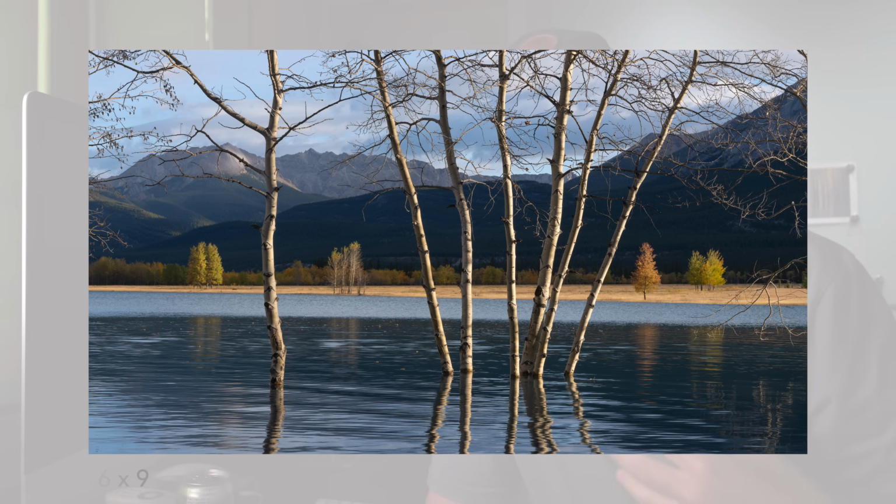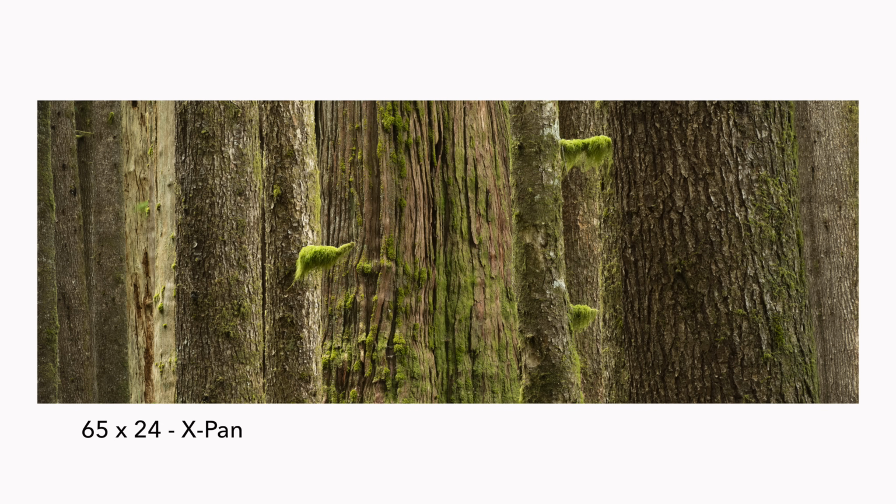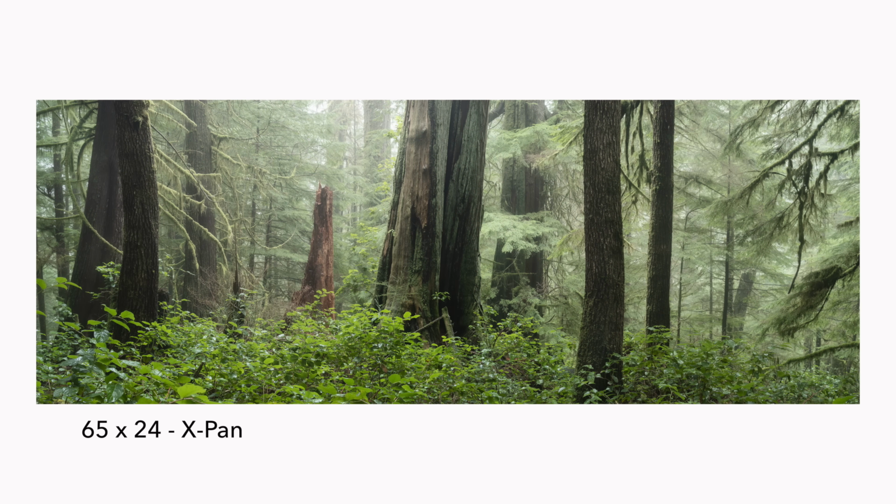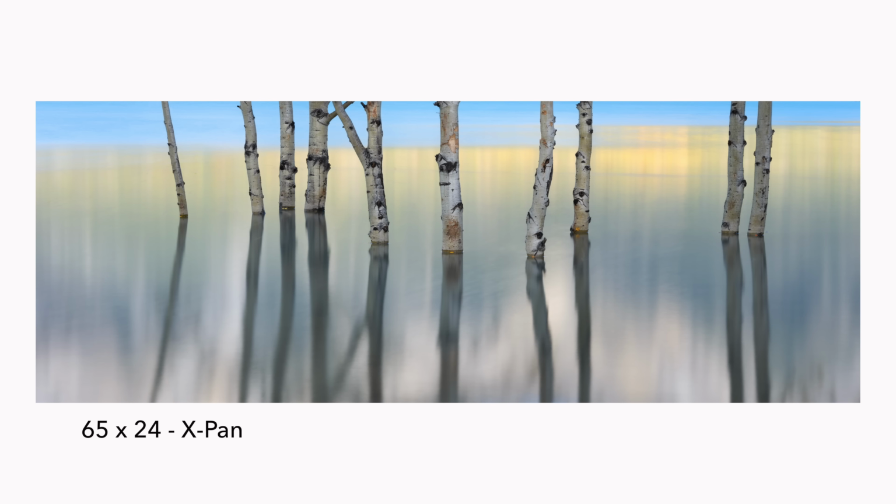I personally much prefer the 65:24 or the Xpan ratio. And it's a format that I'm personally drawn to. When I started using the 65:24 was really when I started using the Fujifilm GFX system. I used to do the odd pano, where you do a bunch of verticals or horizontals and then stitch them all together. But I found that it was kind of a bit hit and miss.